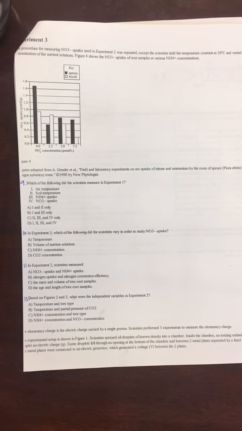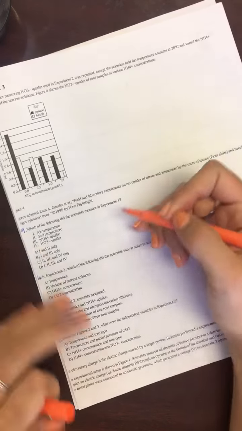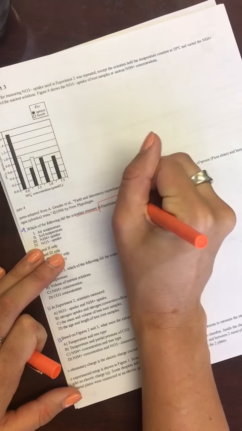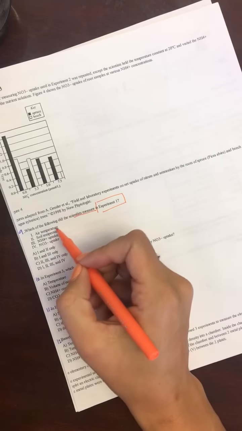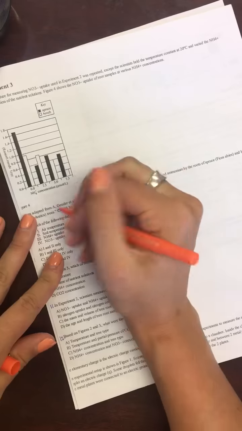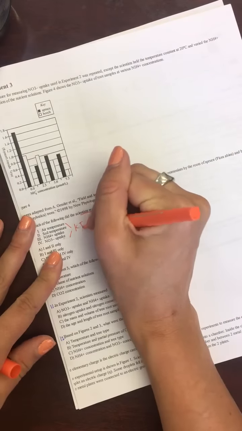So number 9 is about different passages. Which of the following did scientists measure in experiment 1? So I'm going to go, let's see, air temperature, soil temperature, NH4 uptake, NO3 minus uptake. These are my key terms. And so I have to see if they're there in experiment 1. So I'm going to flip back to experiment 1 here. And I'm going to read.